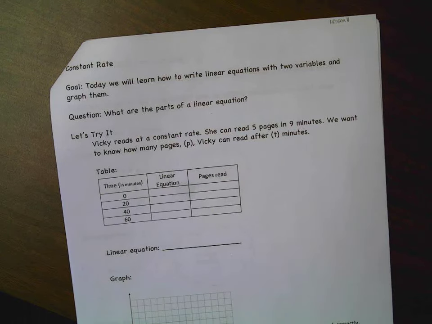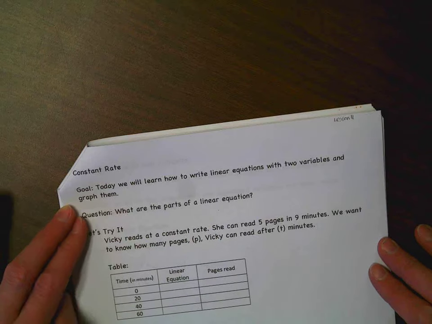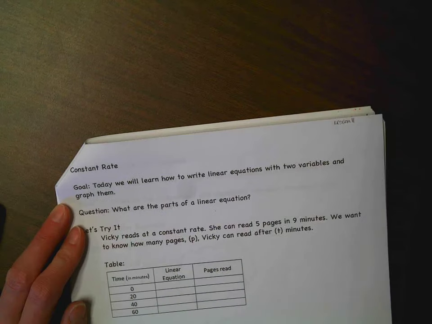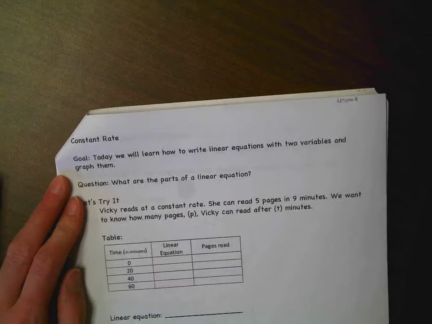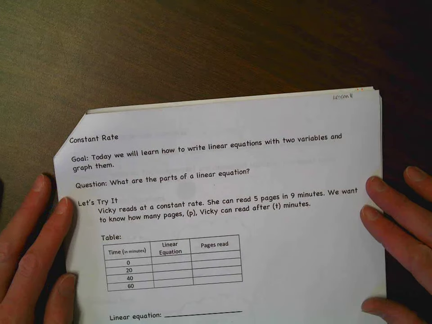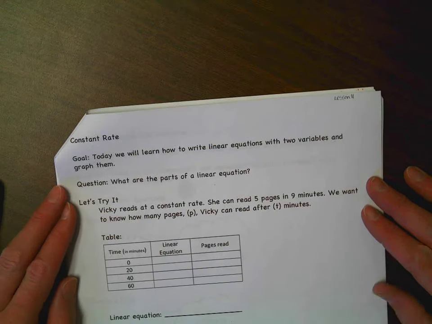Graded Math 7-8 students. We are working on Module 14, and this is Lesson 11. Sorry, I don't have the comp book, but here we go. Constant rate is the name of this lesson. Our goal for today: today, we will learn how to write linear equations with two variables and graph them.